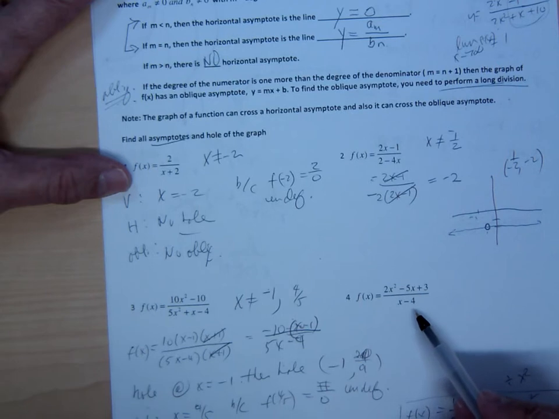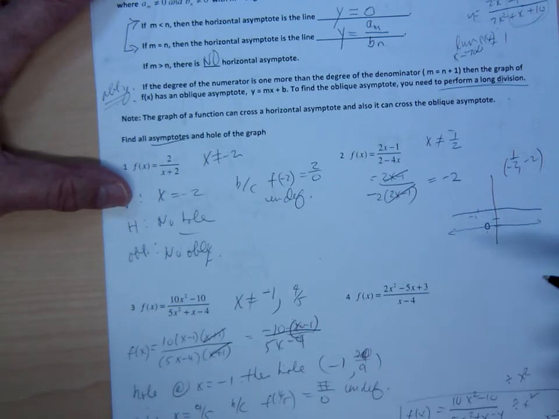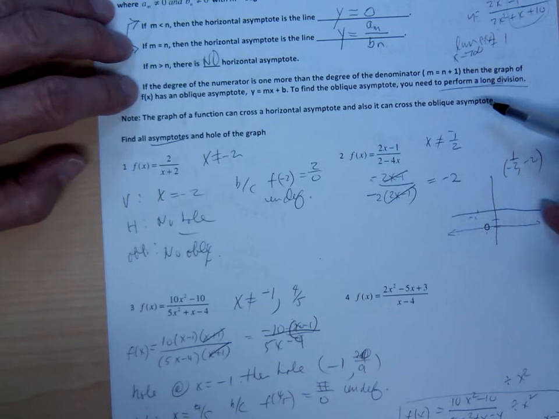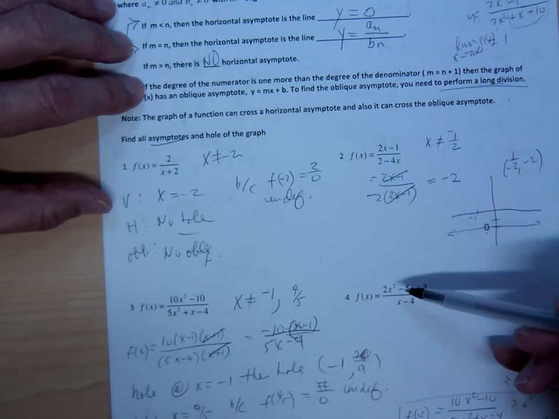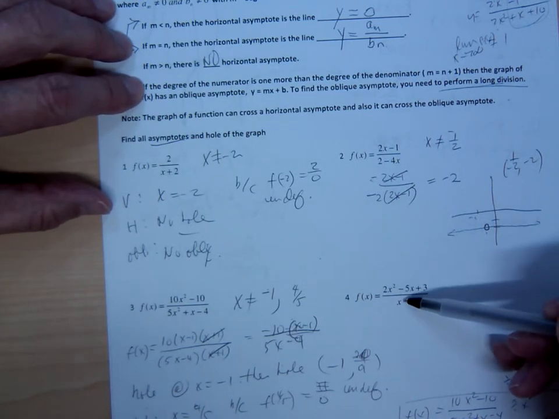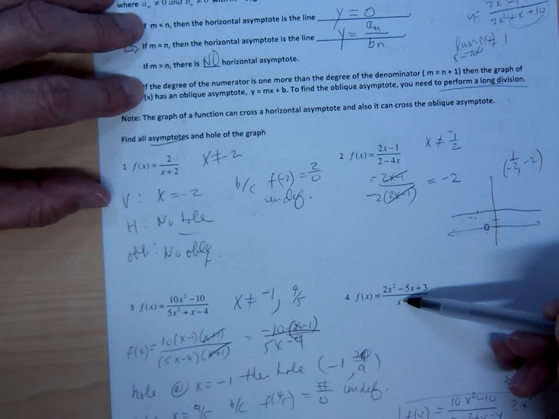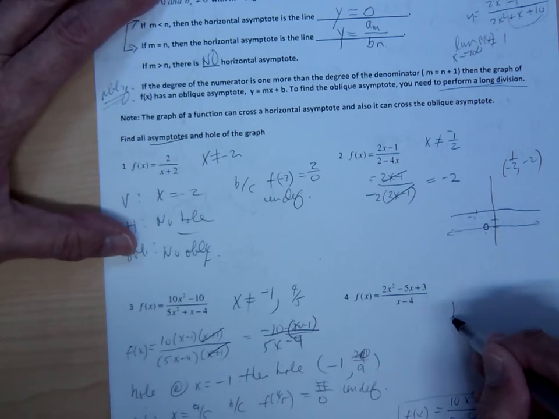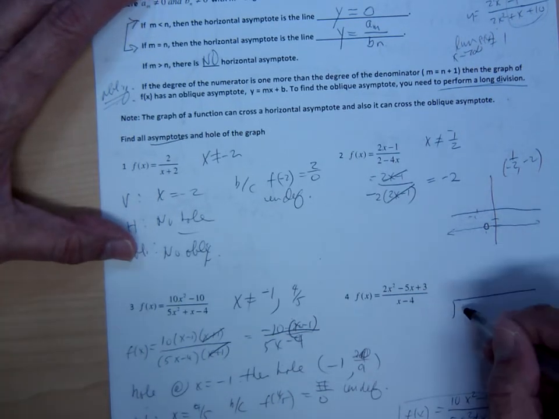Or do I have none? Or do I have oblique? Well, look at what case I am dealing with now. The degree right here is one more than the degree right here, so therefore you will have oblique. To find oblique, what is the tell? You're going to divide it out the long way.